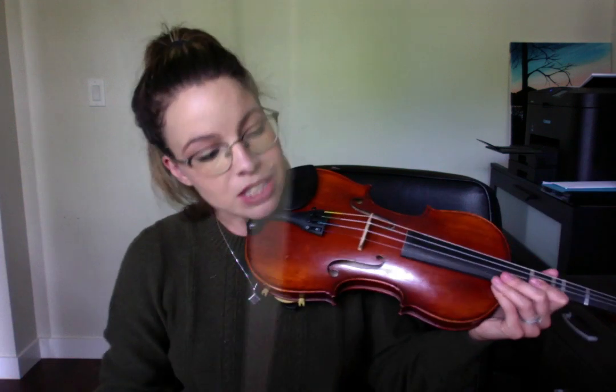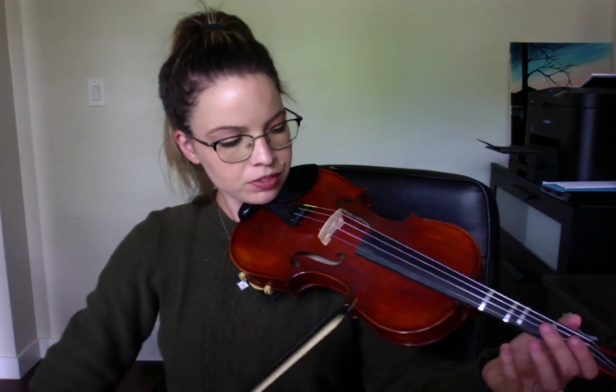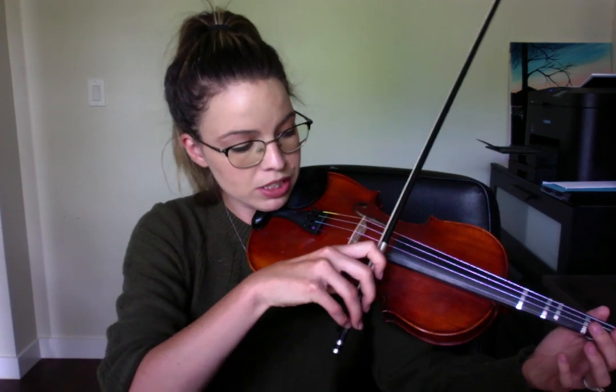So this is forte, and this is mezzo forte. So it's a little bit quieter, but it's not the quietest. So we have piano, we have forte, we have mezzo forte, which means medium loud.